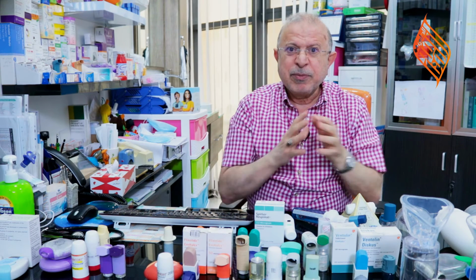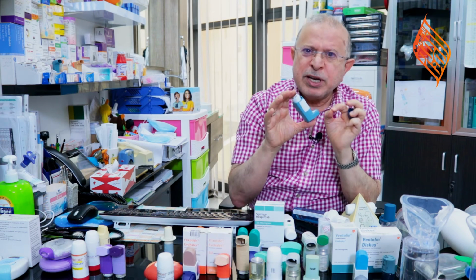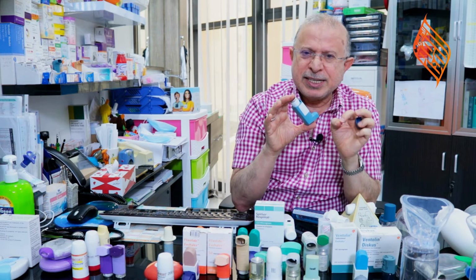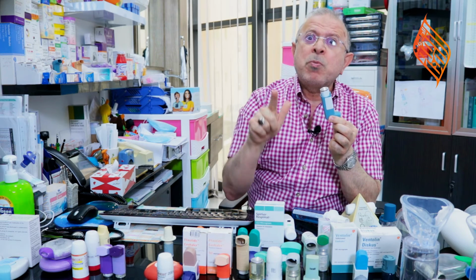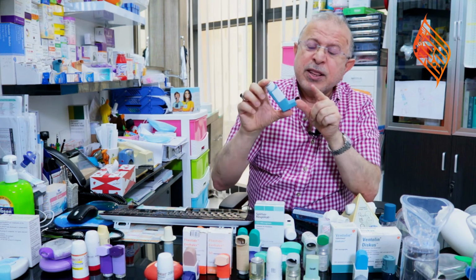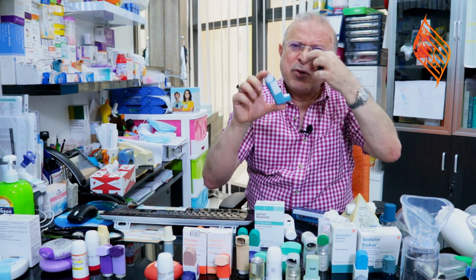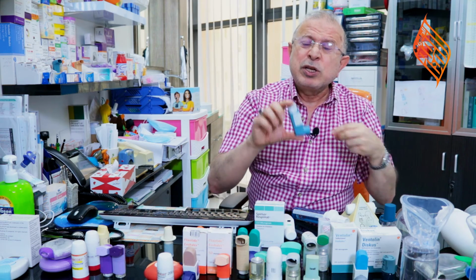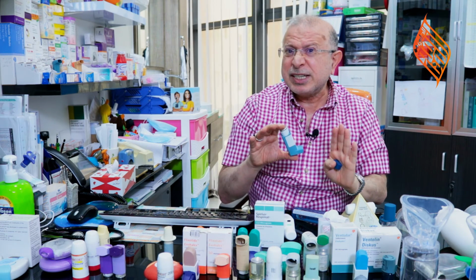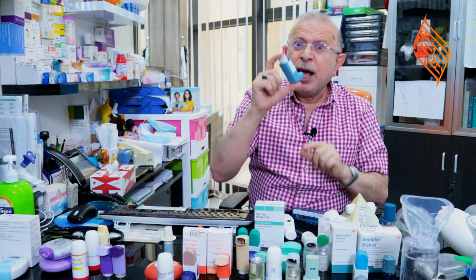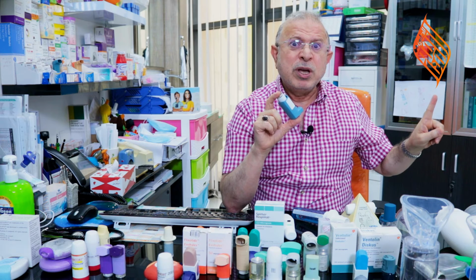and put it back. Now, if we want to use it again, we need to wait for 30 seconds to a maximum of 60 seconds so that the canister itself will get re-warmed, because once we press, the head and the tip will get cooled down and we cannot get the medicine for the second puff out properly immediately. So we need to re-warm it. So we need to wait another 30 to 60 seconds and then shake it again and repeat the instructions the same as before.